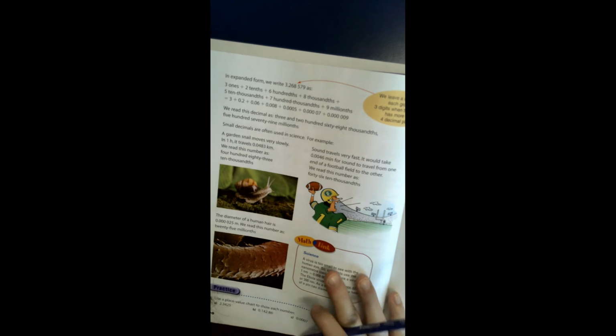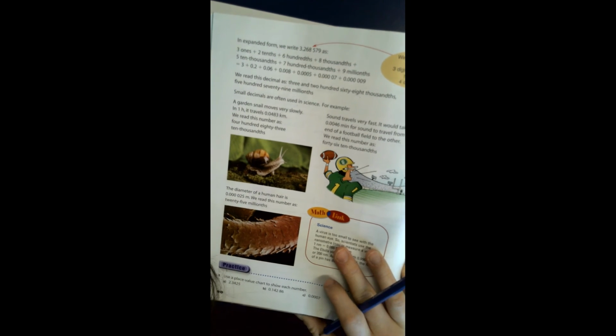Small decimals are often used in science, again, like I've mentioned with the firefly. Another example could be a garden snail. So let's take a look at this garden snail really quick. Try to get this zoomed in so we can see this a little better. Okay. A garden snail moves very slow. In 1 hour it travels, and we have a decimal here. So we would read this decimal as 483 ten thousandths.